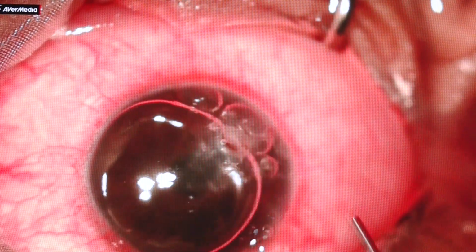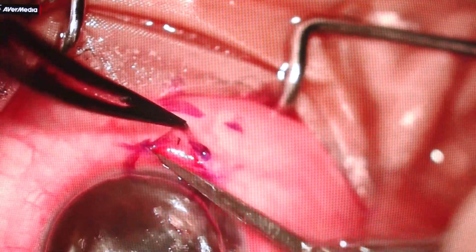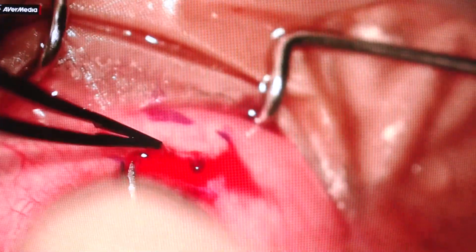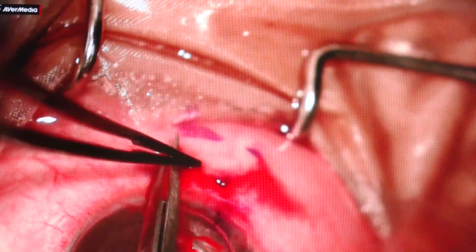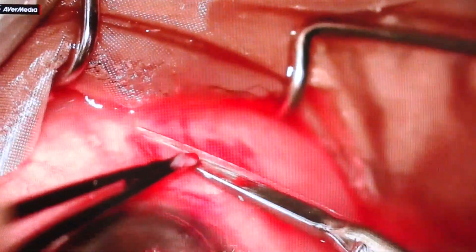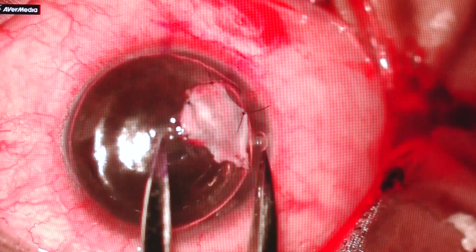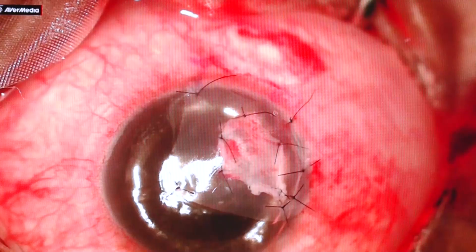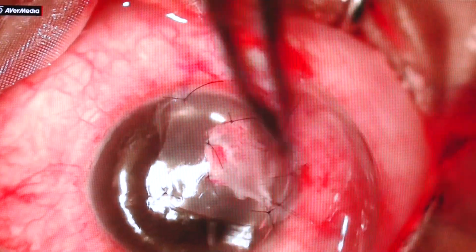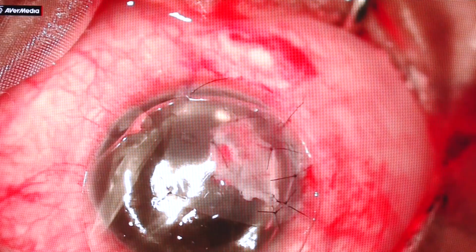Sometimes if we do not have any tissue, obviously Tenon's comes to the rescue. Tenon's is quite elastic, so even a small graft would suffice. So here sutures have to be given because it swells up later on and then it can get dislocated.